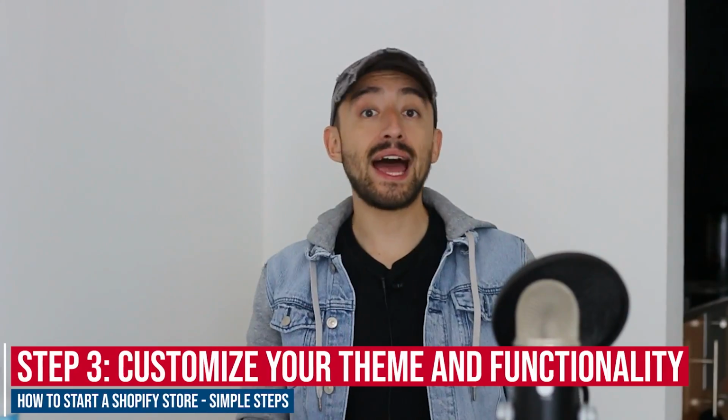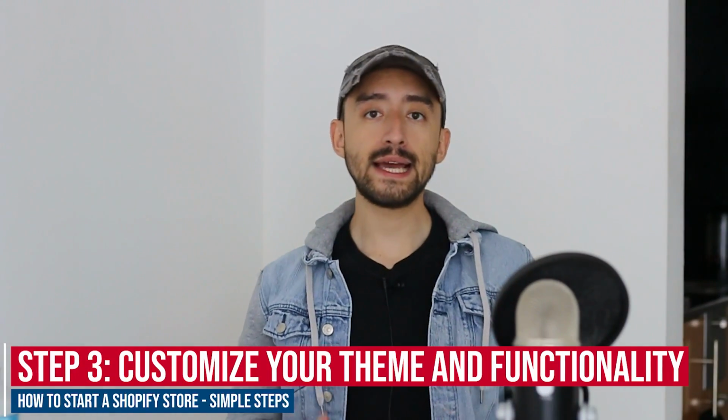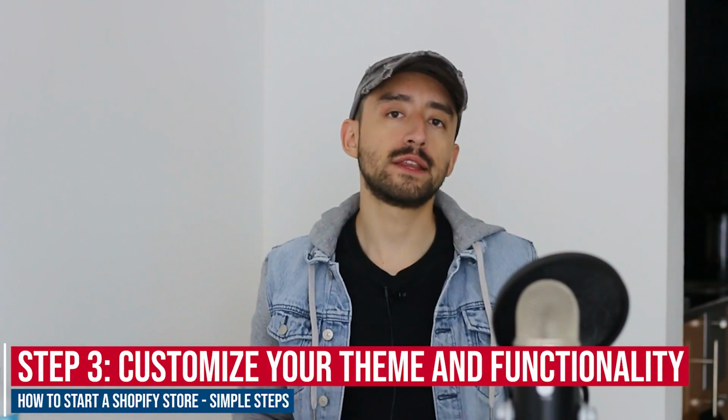Step number three is to begin to customize that theme and also to get into the nitty gritty of the functionality that you want in the store. So whenever you pick, we'll just say a premium theme, because that's usually what most of my clients are interested in, you're then going to have to customize that. And there are so many options to go through, right? There's so many things that you can do, so many functionalities you can turn on.